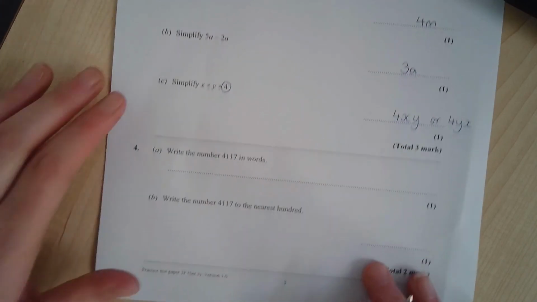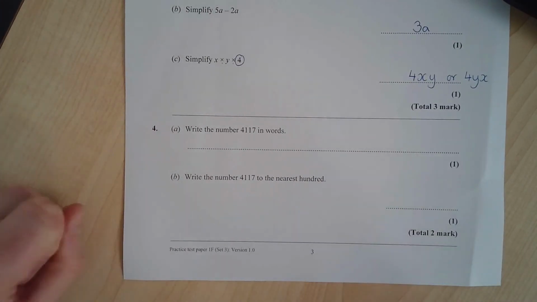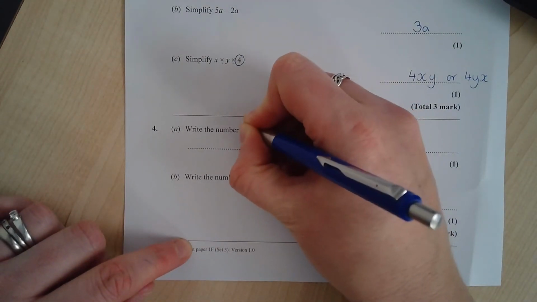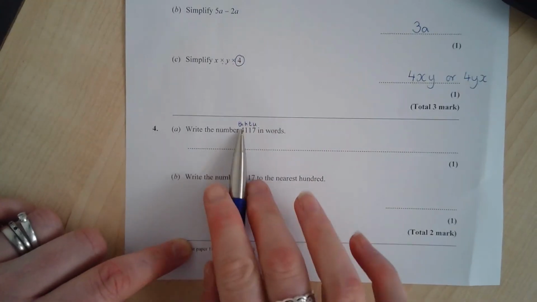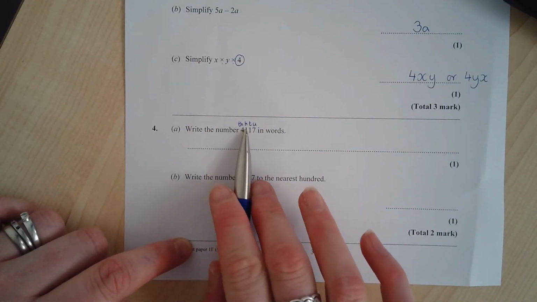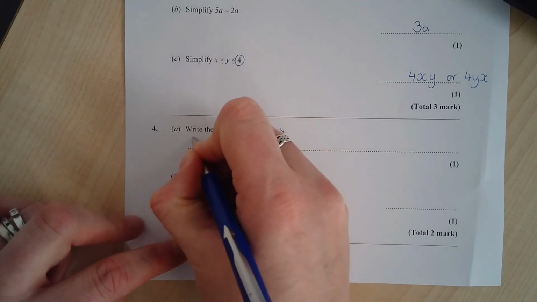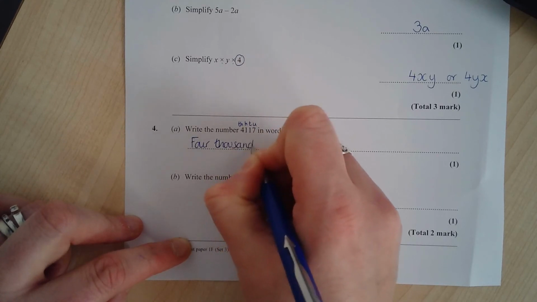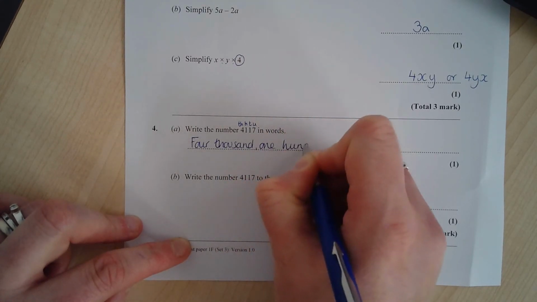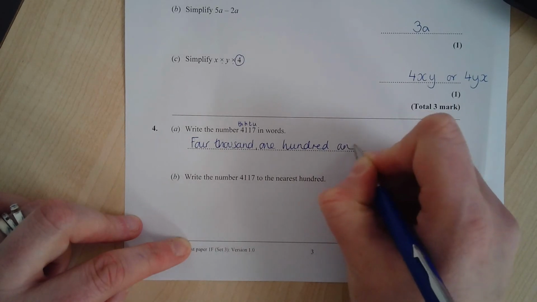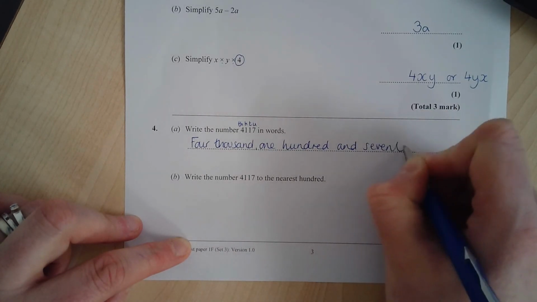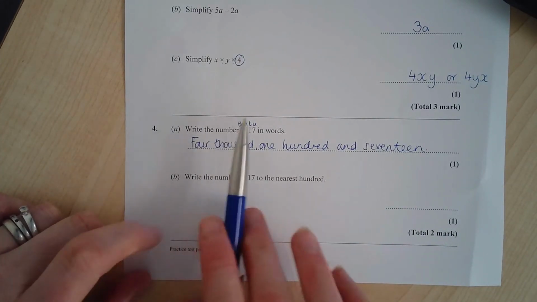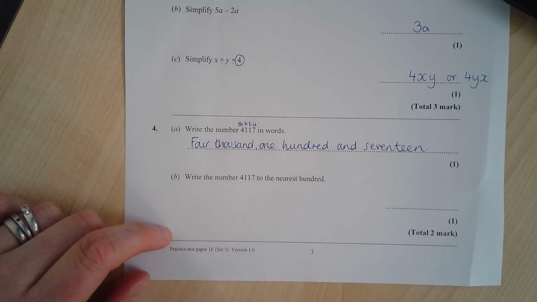Okay. And then question 4, write that number in words. Well, if we think about our place value, we've got thousands, hundreds, tens and units. So it's literally just going to be 4,117. Don't worry too much about the spelling as long as you can tell that it's 4,117. Then you'll be fine.